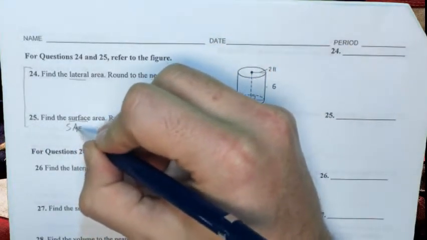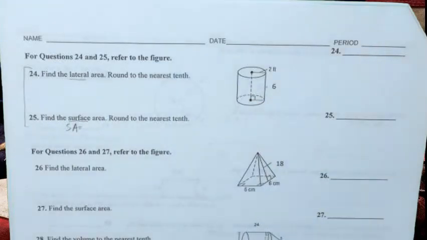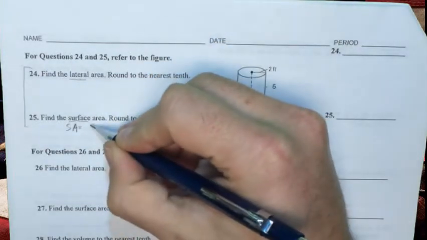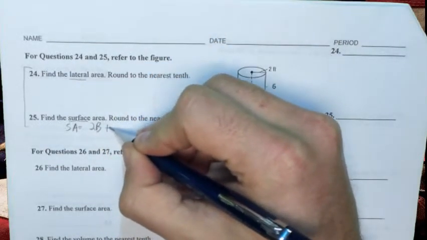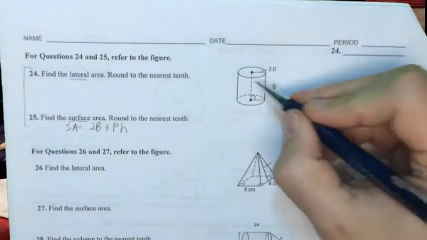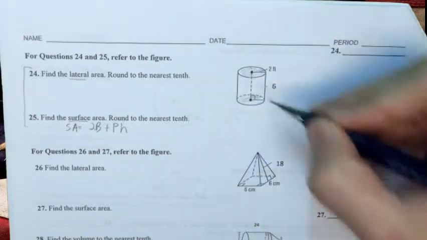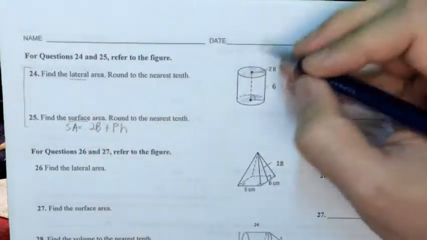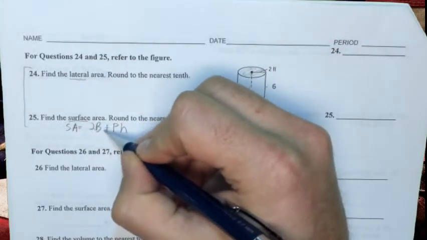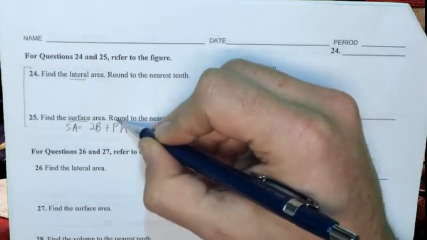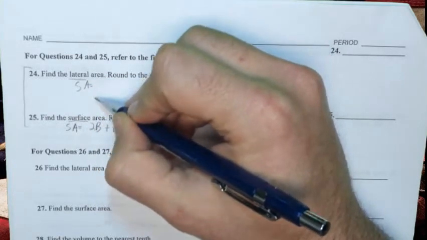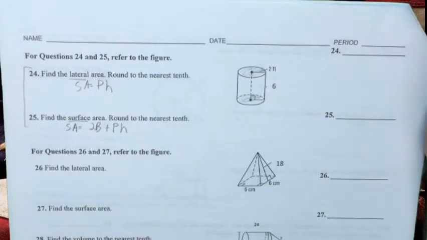Because total surface area is the one that's written on the board in class, you're going to have to modify it for lateral area. So surface area for a cylinder or a prism is 2 times the area of the base plus the perimeter of the base times the height. Now, these two here, these circles are my bases. Lateral area is the area of everything not including the bases. So all we're going to do is take this 2B and leave it out. We just want the vertical portion, which is Ph. So lateral area is 2 times the base, don't need it, plus Ph.